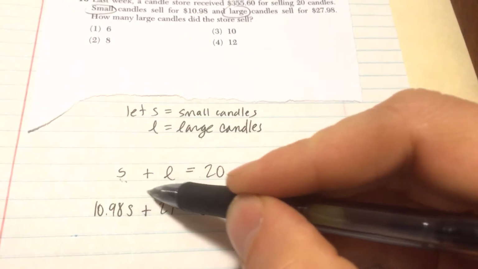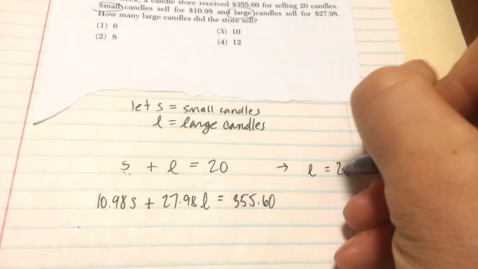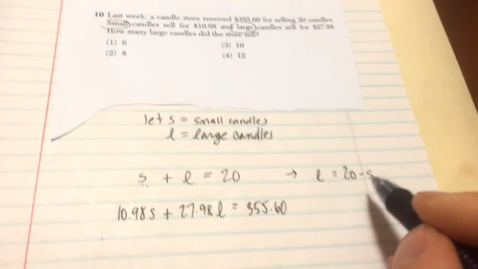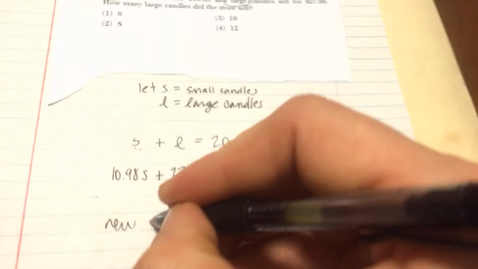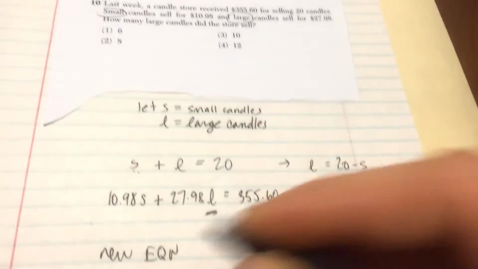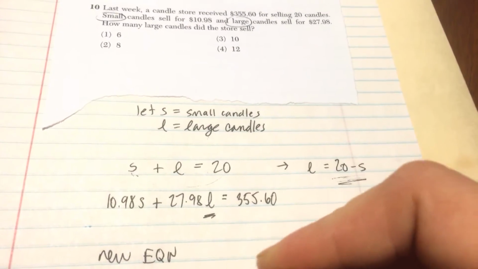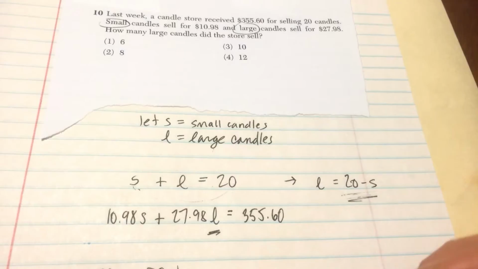I'm going to subtract S to this side, so your new equation reads 20 minus S. So then what I'm going to do is substitute this in for L. So your new equation reads 10.98S plus 27.98 times (20 minus S) equals 355.60.